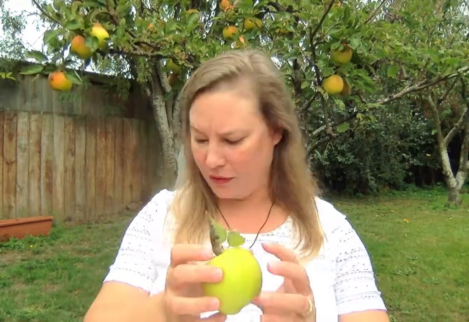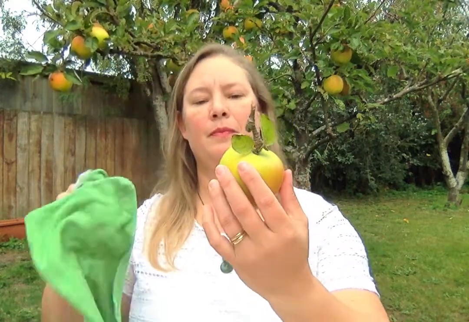I'm super lucky that I get to have fruit in my garden, quite easily reachable. I'm going to wipe my fruit with a clean cloth because I do intend eating it afterwards. I love edible science.